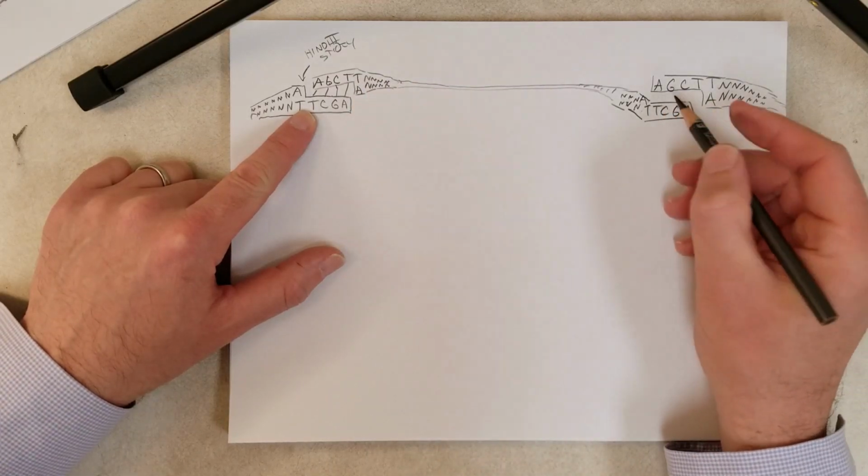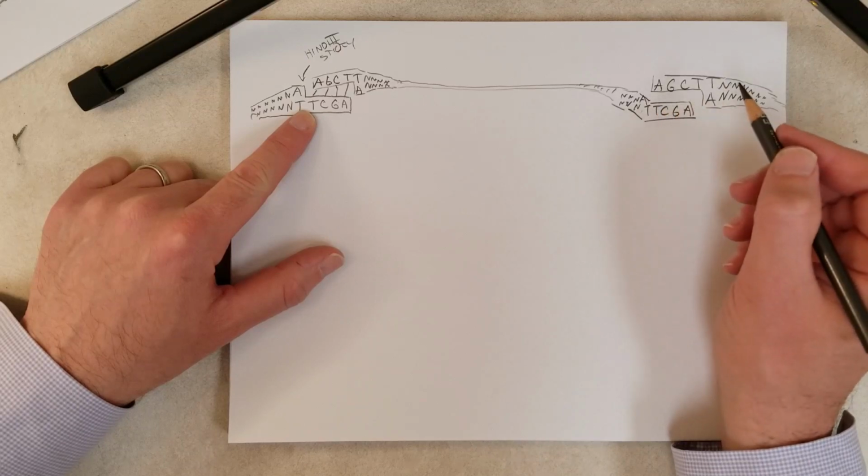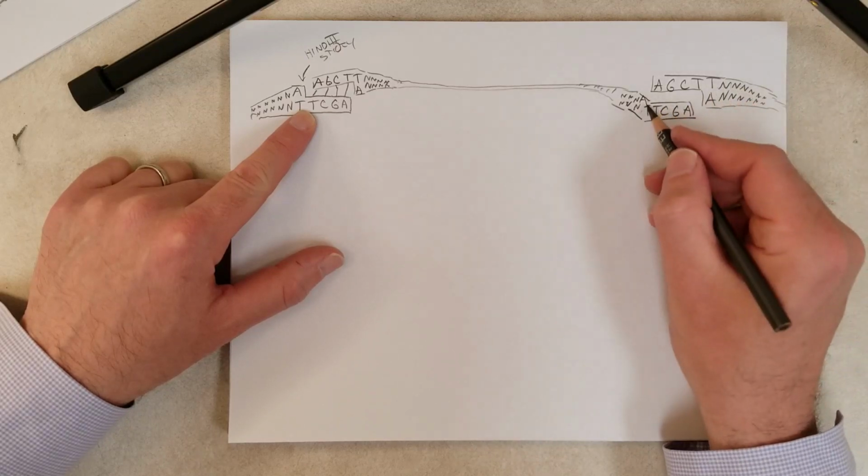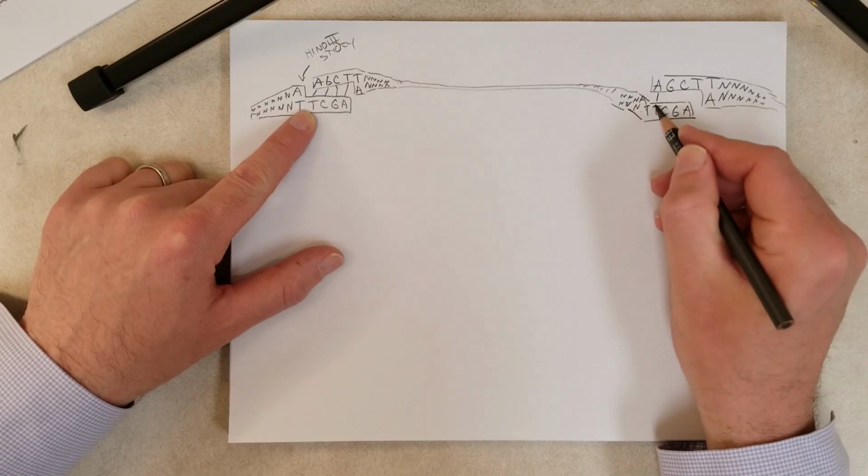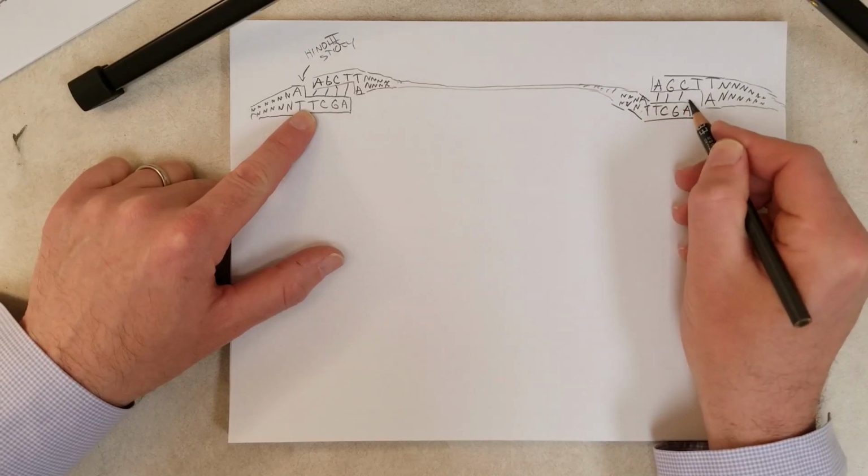Let's see here. Do we have this right? What is going on here? Oh yeah, so that A goes with that T. This T goes with that A, CG, GC, AT.